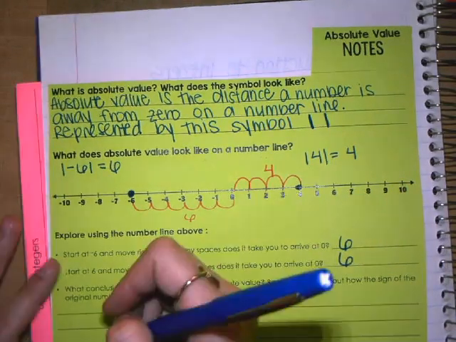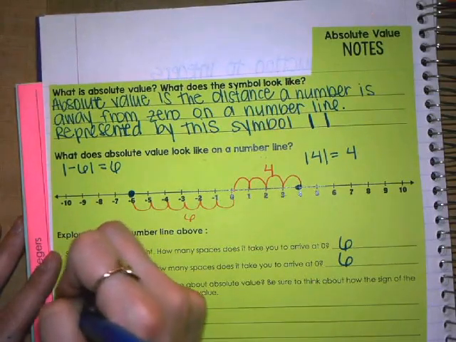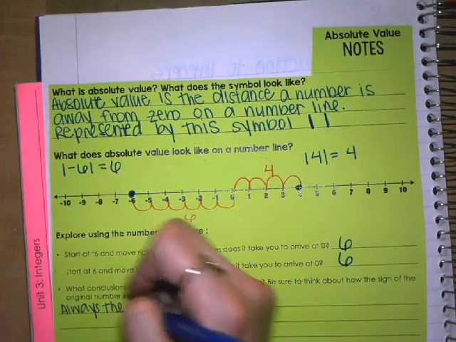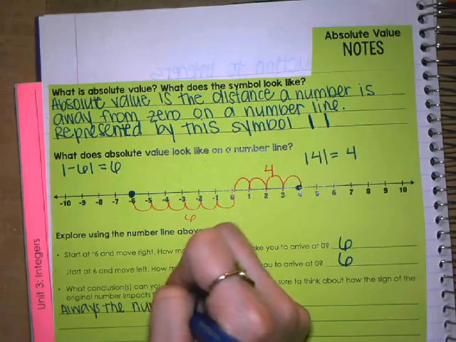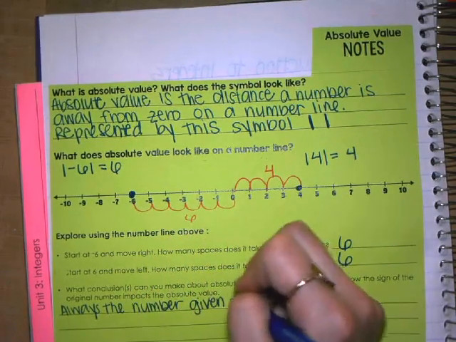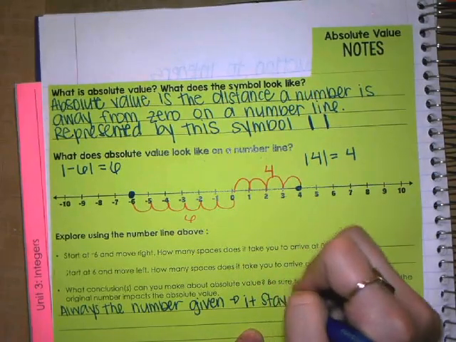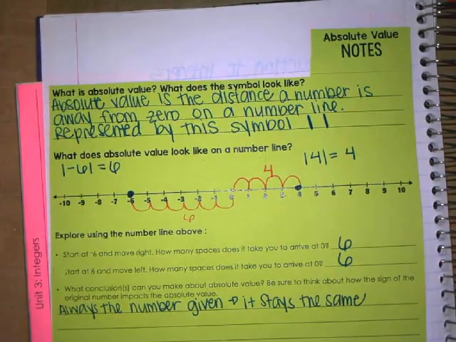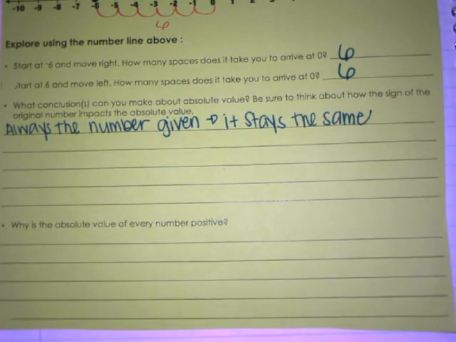Excellent. It won't be a different number. Absolutely. So it is always the number that is given. It stays the same. So if the number is a 5, it's a 5. If the number is a 10, it's a 10. If it's 5.5, it's 5.5. I don't care if they're decimals. I don't care if they're fractions. I don't care if they're whole numbers. It doesn't matter. Whatever the number is, it stays the same. Does that make sense, everyone? What else have you noticed?